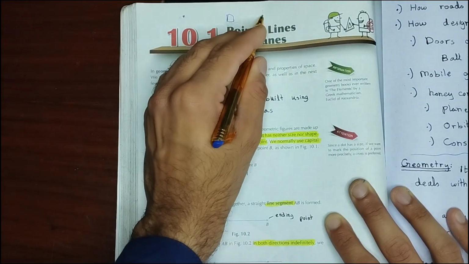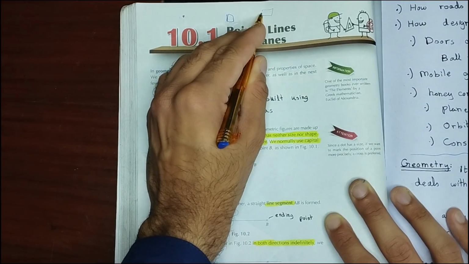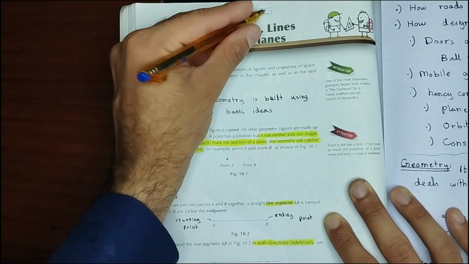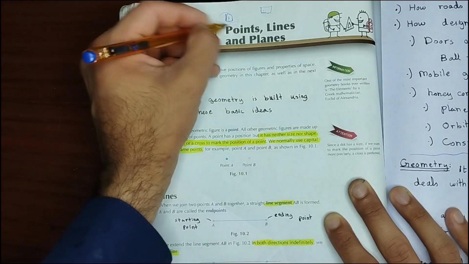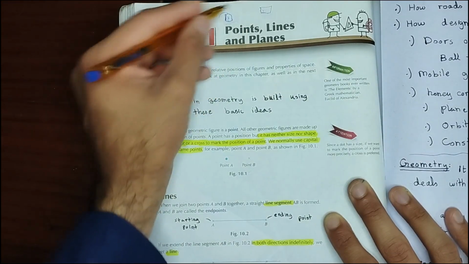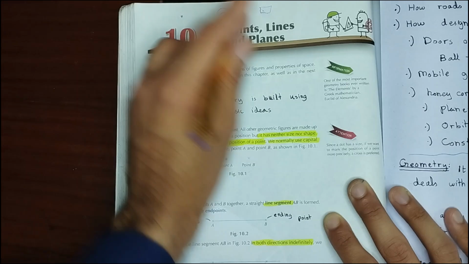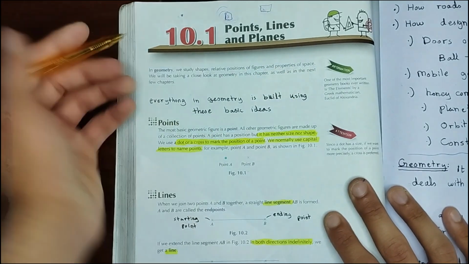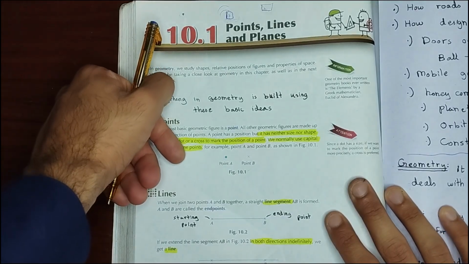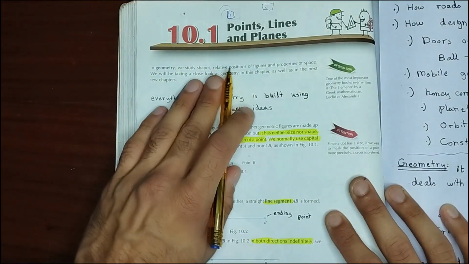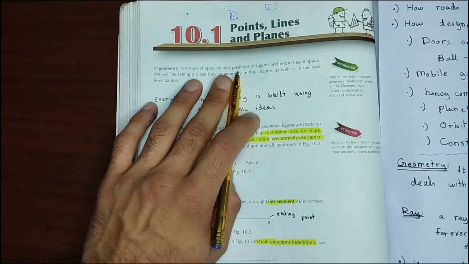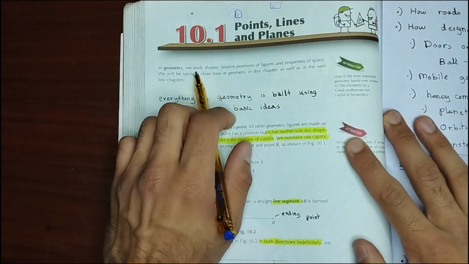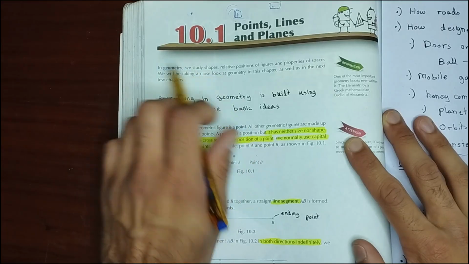If I talk about the location of this rectangle with respect to this random shape, then I'm talking about the relative position of this random shape. It's not going to be of much use for now at our level. We're not really going to go into the details of positioning right now. For now, just focus on the fact that we're going to deal with the study of shapes in this chapter.